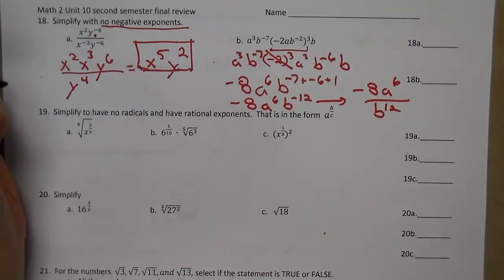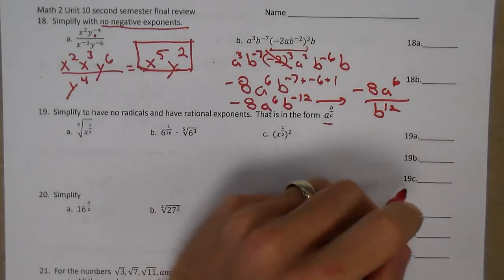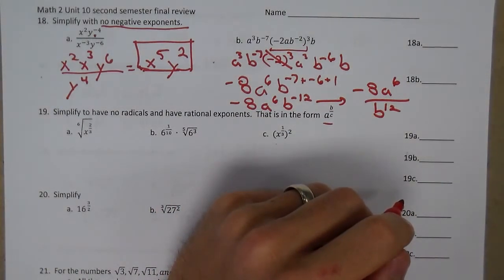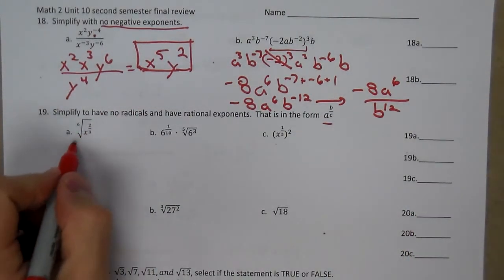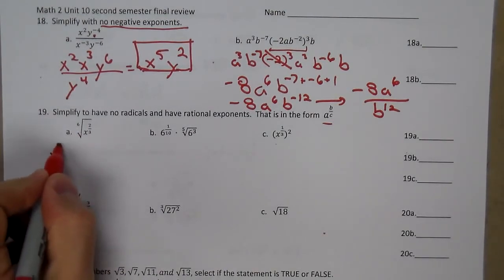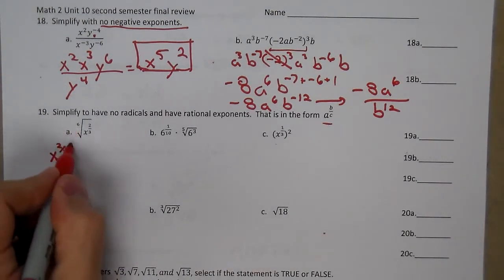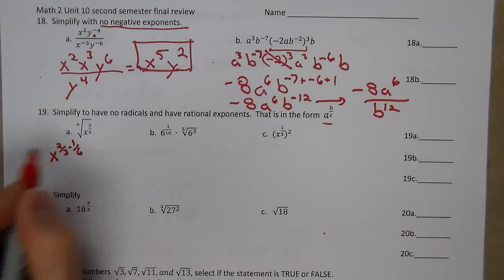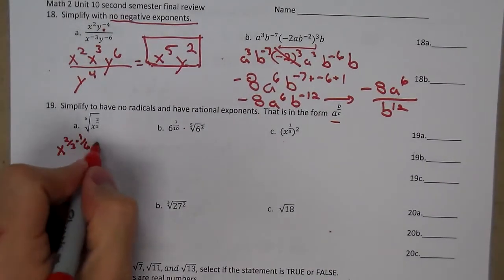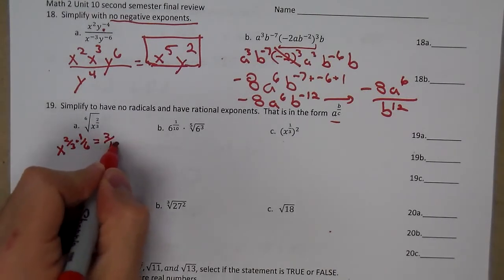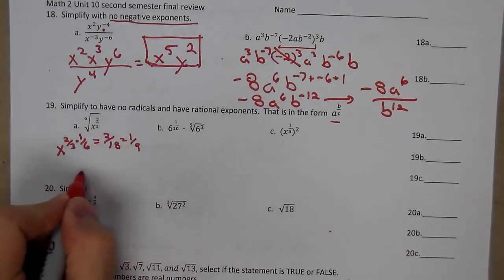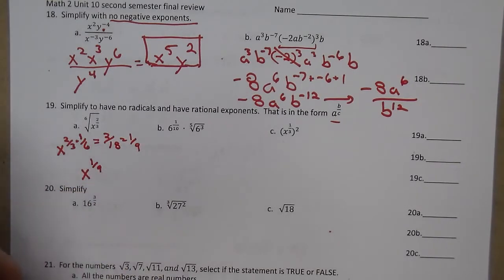For 19, I have to simplify to have no radicals and have rational exponents in the form a to the b over c. So this x to the 2/3, the 6th root means 1/6, and so I'm going to multiply these two because it's an exponent to an exponent. 2/3 times 1/6 becomes 2 over 18, which is 1/9, so I make it x to the 1/9.